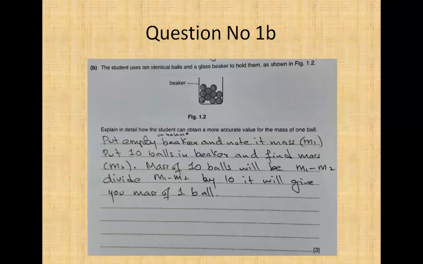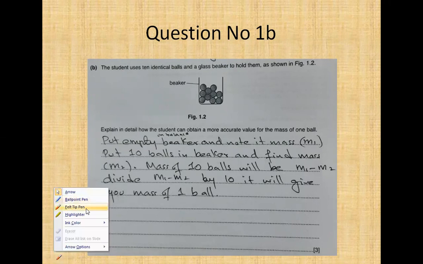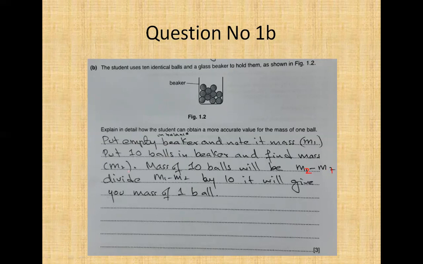Okay, put empty beaker on balance and note its mass M1. Put 10 balls in beaker and find mass M2. Mass of 10 balls will be M1 minus M2. I think I made a mistake here. This should be M2 minus M1. Let me correct this with a felt pen. So it should be M2 minus M1. Divide M2 minus M1 by 10. It will give you the mass of one ball. Okay, so hopefully you understand.